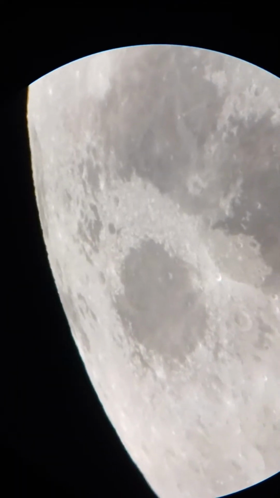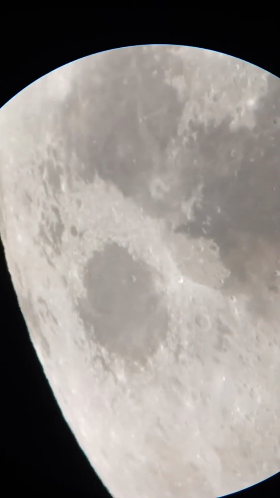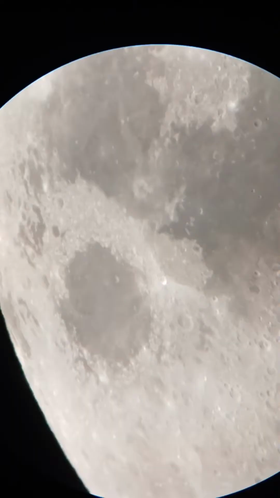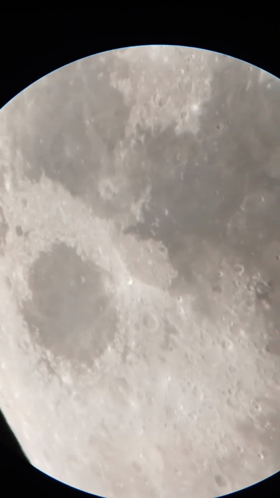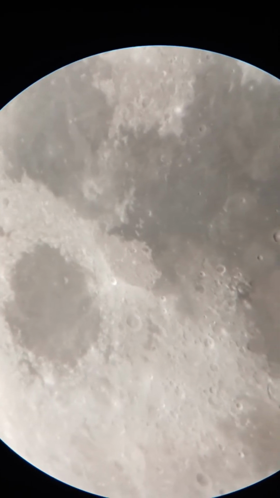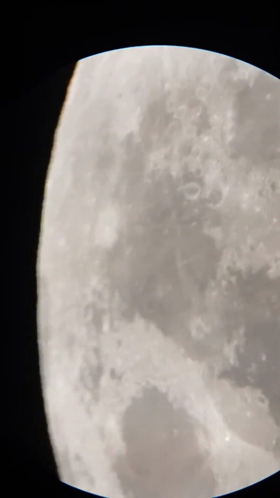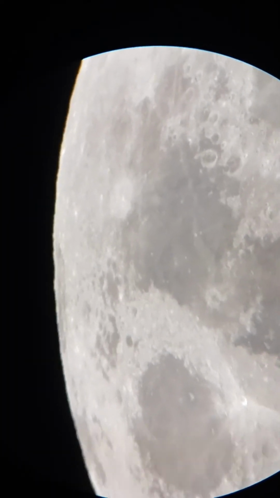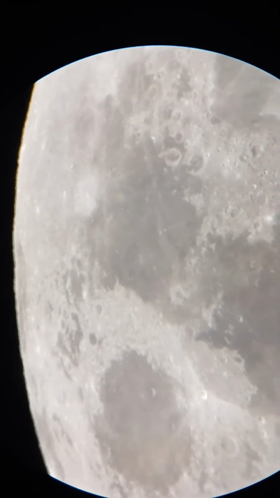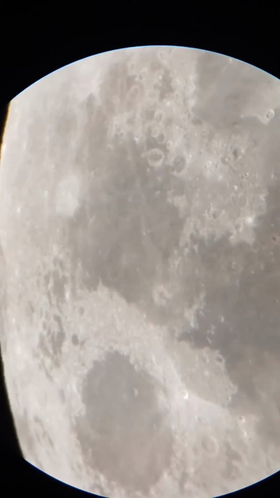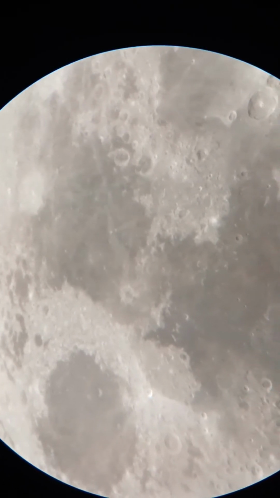This darkened area that you see in the center of your screen, that is the Sea of Crisis. Above it and to the left, those dark areas that kind of look like a ripple, that is the Sea of Waves. Above it, you have the Sea of Fertility. To the left-hand side of the Sea of Fertility, you'll have that bright area that's right on the very edge. That is Langrenus crater.